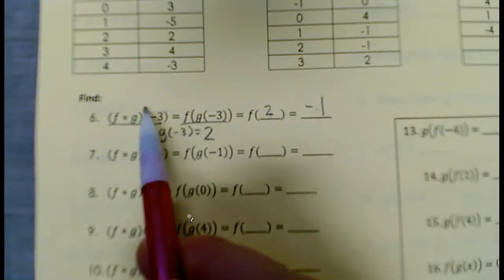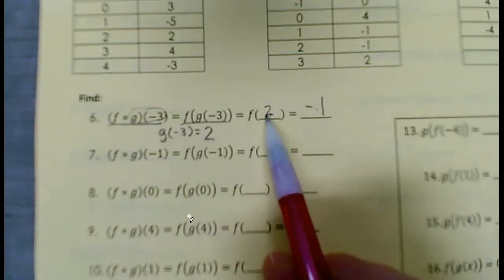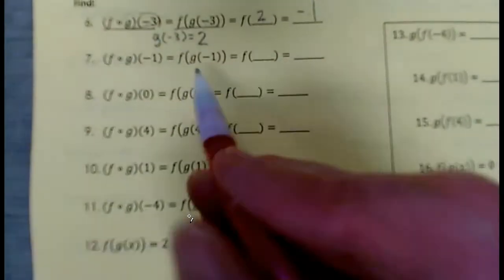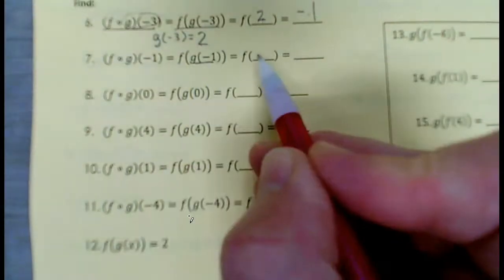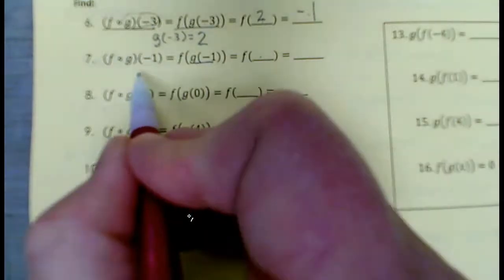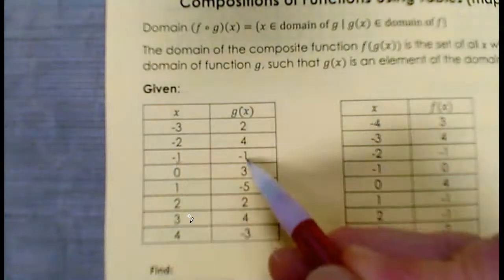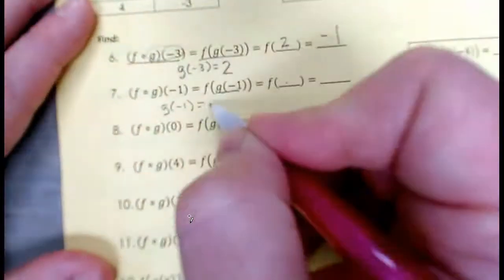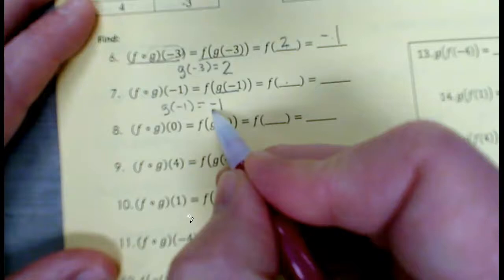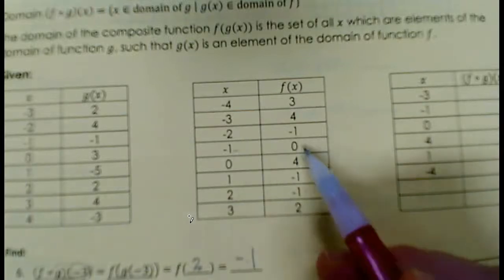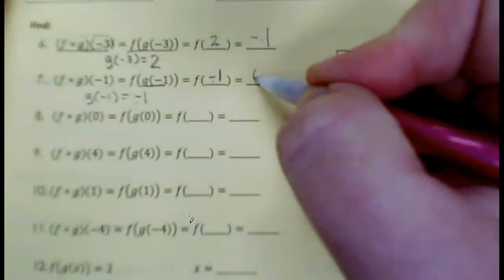You find the answer to this, then that goes here, and then you find the second answer. That's what a composite is. You find the answer here and substitute that into the f. Well, what is g of -1? G of -1 goes with another -1. You take that answer and substitute it into the outside function. F of -1 goes with 0.